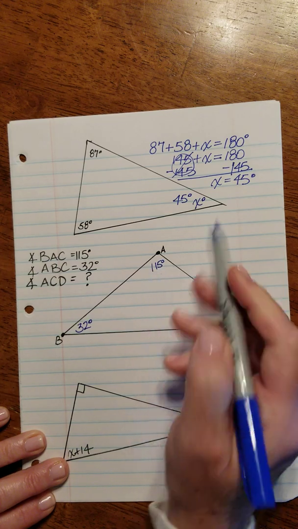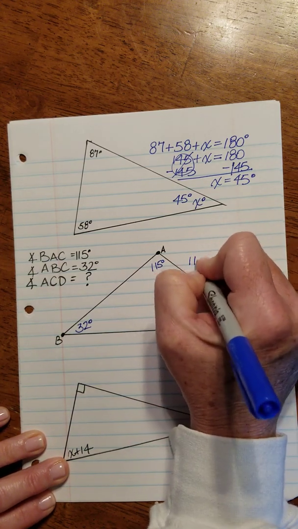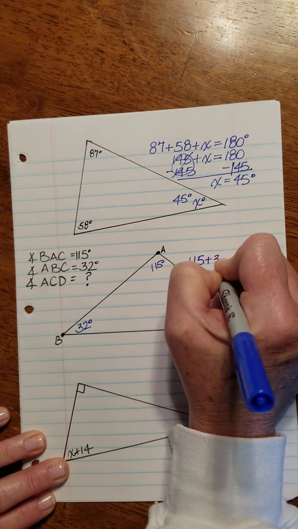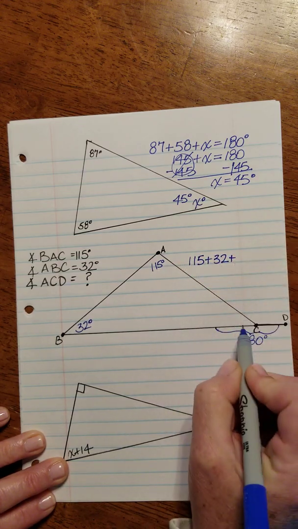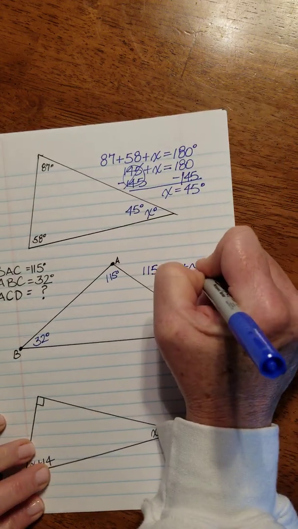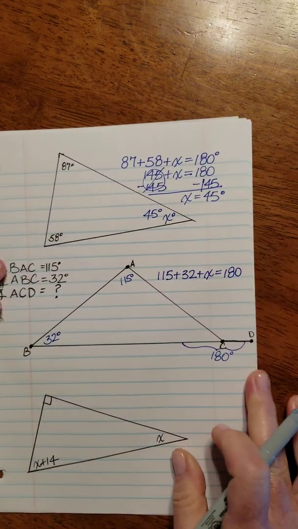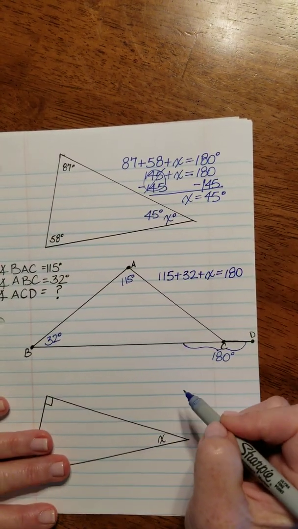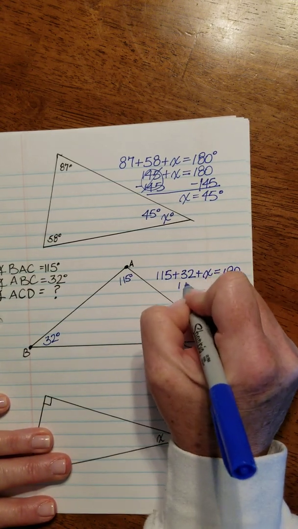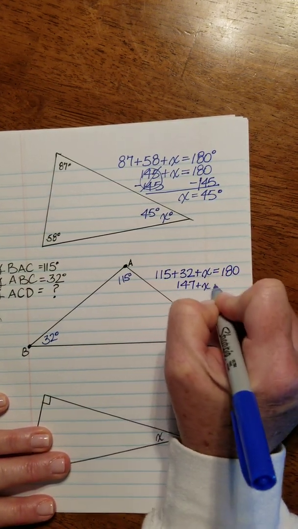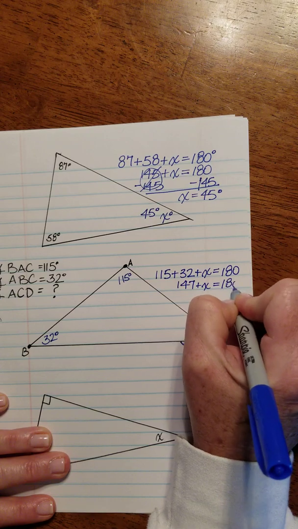So if we add 115 plus 32 plus this measure, which is x, equals 180, that's going to give us 147 plus x equals 180 degrees.